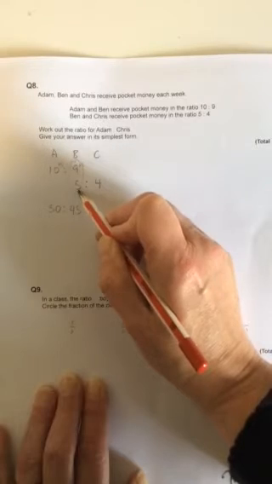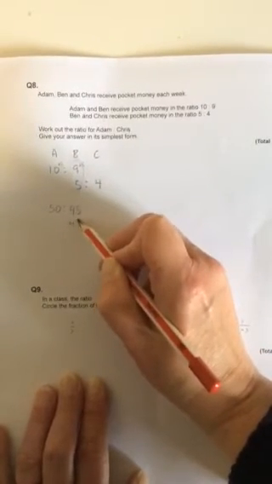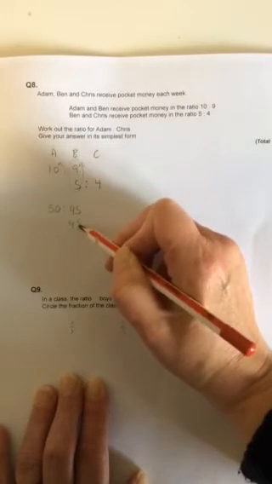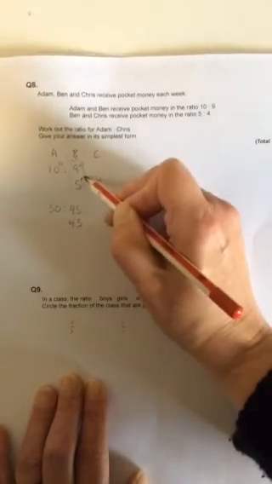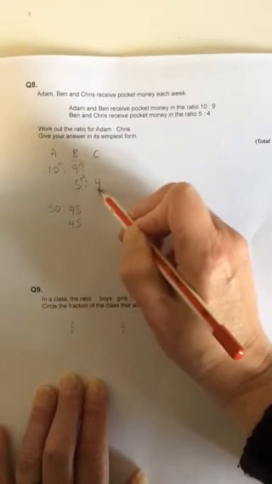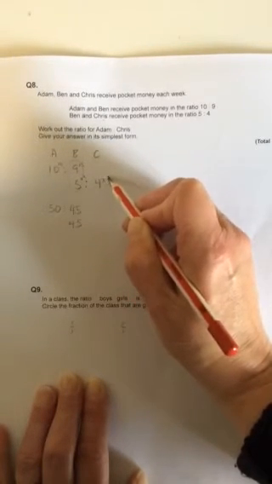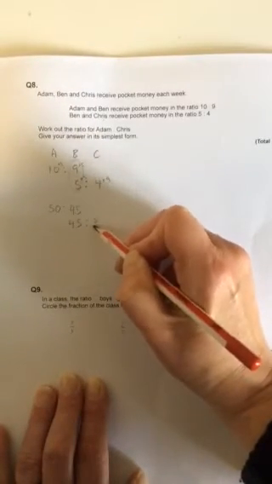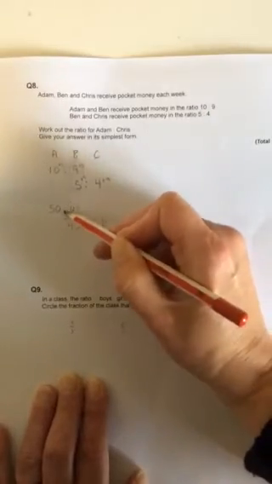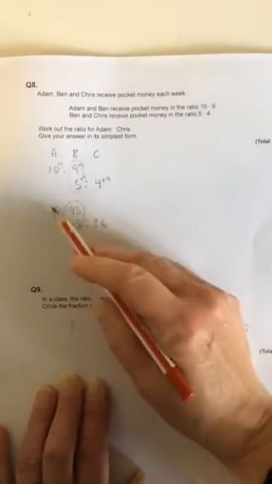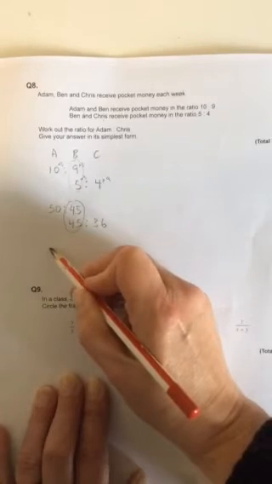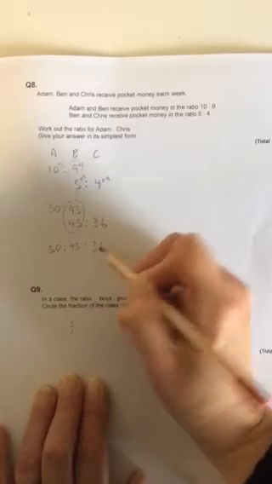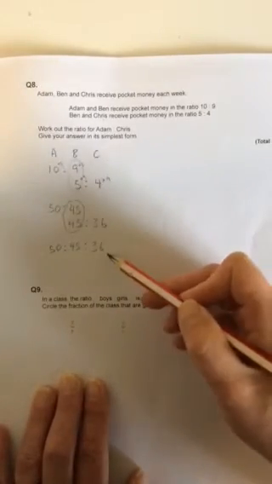Now let's look at the Ben to Chris. I want to make the Ben out of this ratio also 45. So I've timesed 5 by 9 to get that 45. Well, to keep Chris in the same ratio, I need to also times him by 9. So 4 times 9 is 36. Well, now that I've got these two the same, I can combine both the ratios to 50 to 45 to 36. So that's the combined ratio.